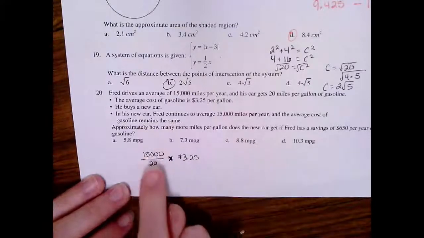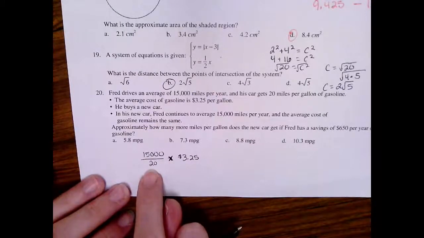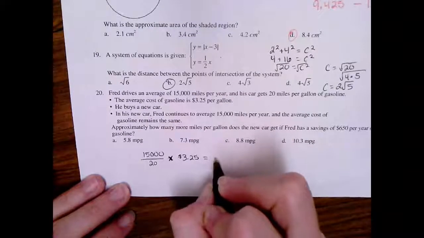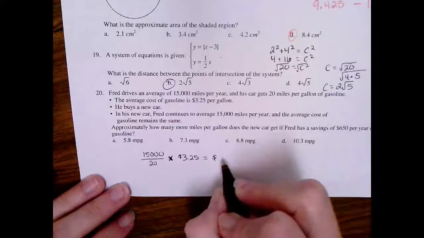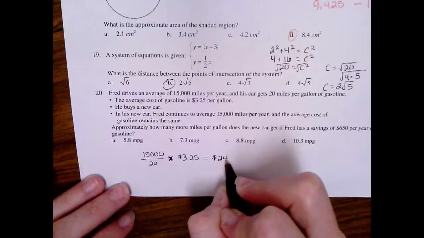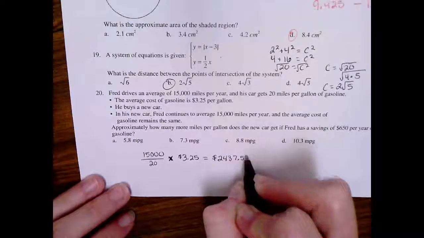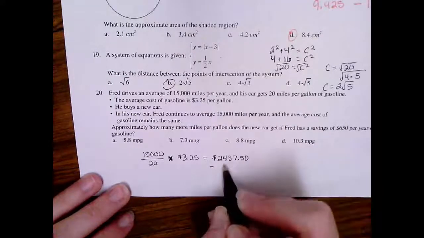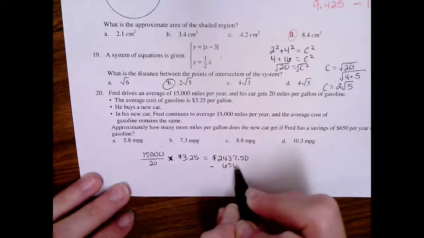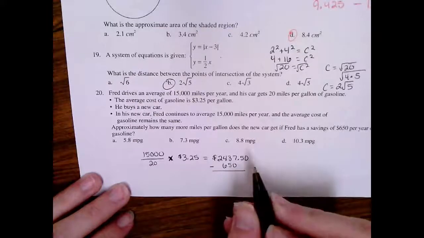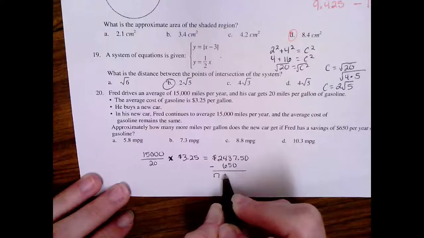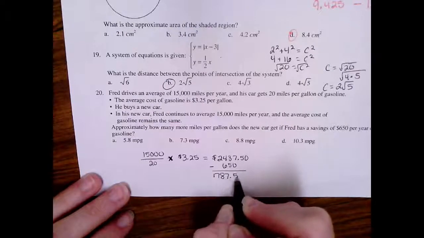Okay, miles divided by miles per gallon of gasoline times how much he has to pay per gallon of gasoline is going to get you his total cost he's spending on gasoline. So that gets me $2,437.50. Okay, I'm going to subtract his savings of $650 per year, and I get $1,787.50.